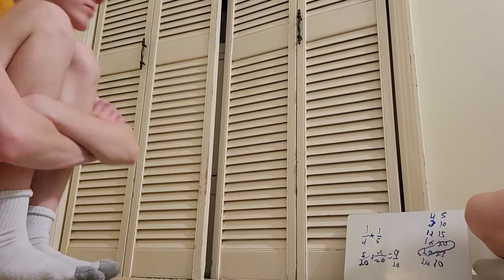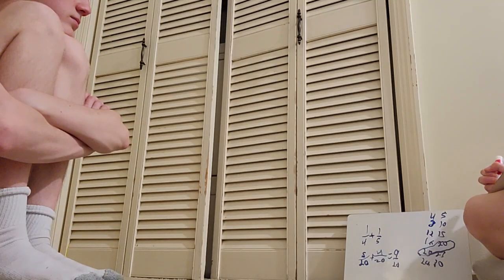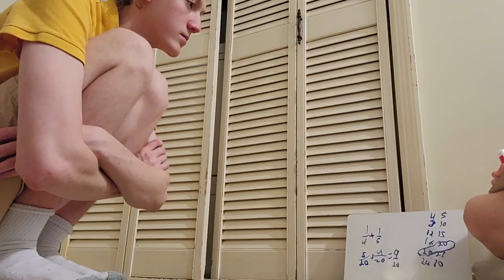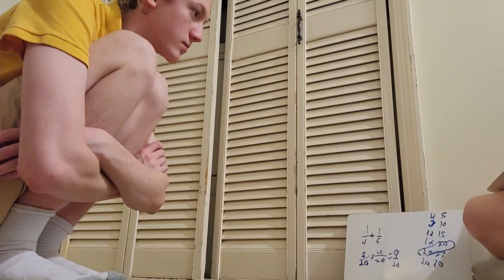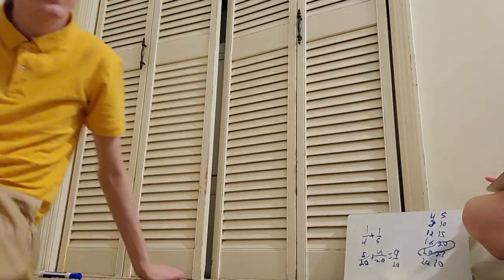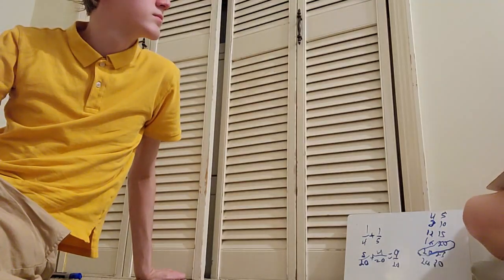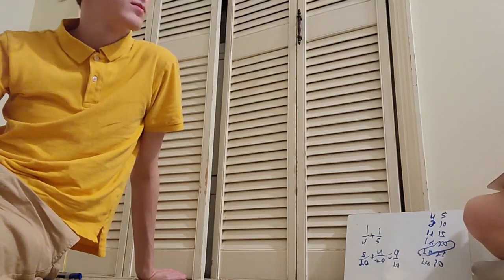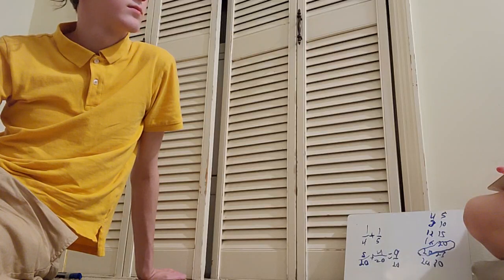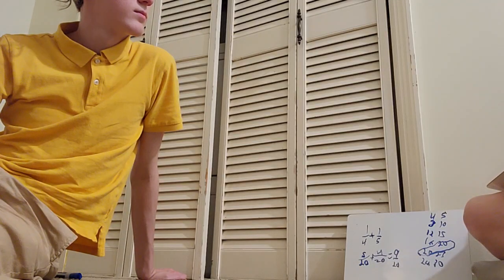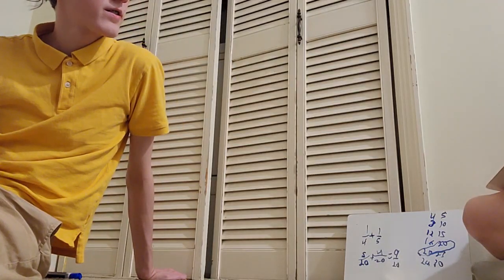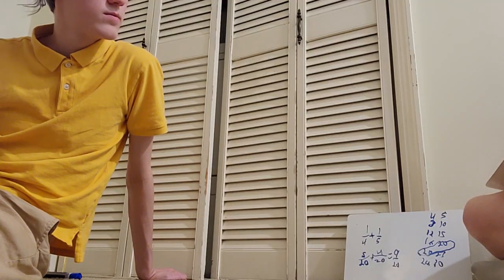7, 14, 21, skipping over to 5s, 5, 10, 15, 20, 25, 30, skipping back over to 7s, 28, 35, 42, 49, and then skipping back over to 5s, 35, 40.